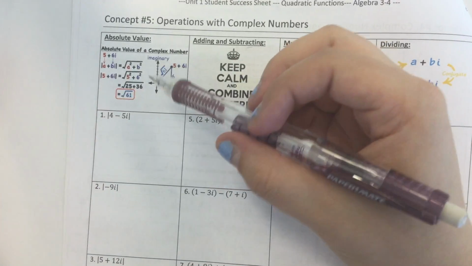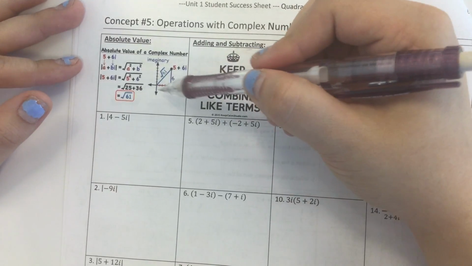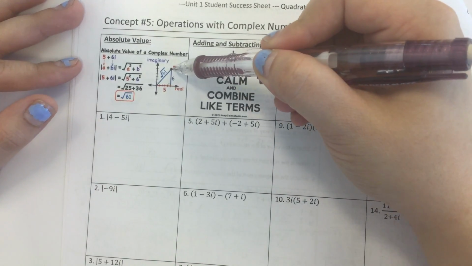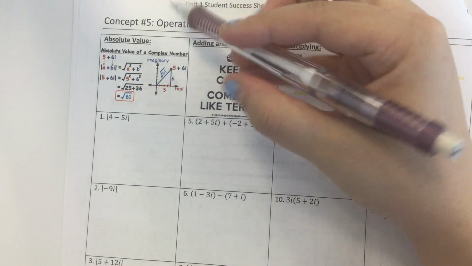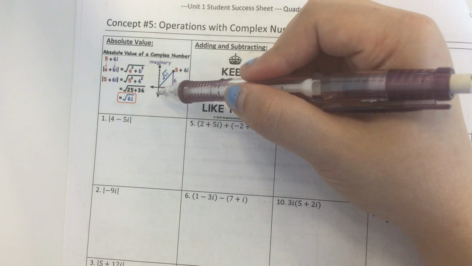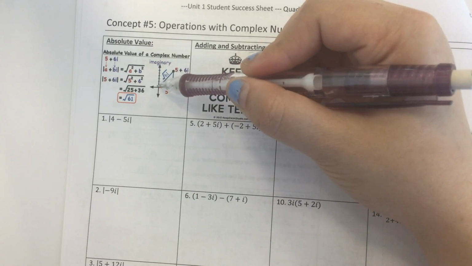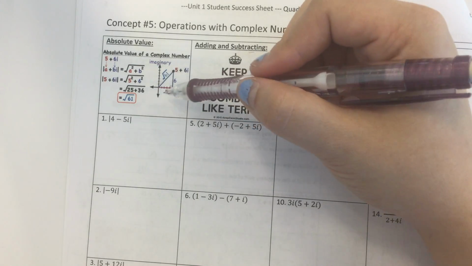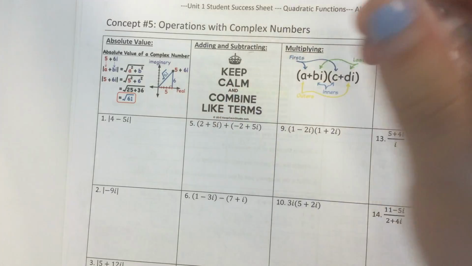Okay, let's start with absolute value. So the absolute value of a complex number, so a complex number can actually be graphed on a plane with the real axis and the imaginary axis. So what the absolute value is doing is it's trying to find the hypotenuse of the right triangle created by this point. It's like the distance formula. The distance formula you can use exactly like this, but we're just going to use the absolute value.